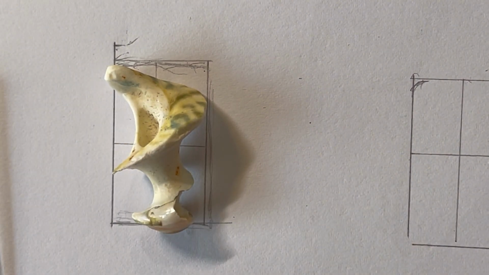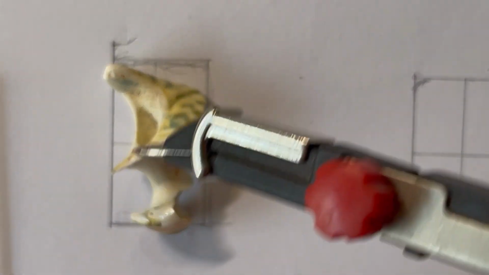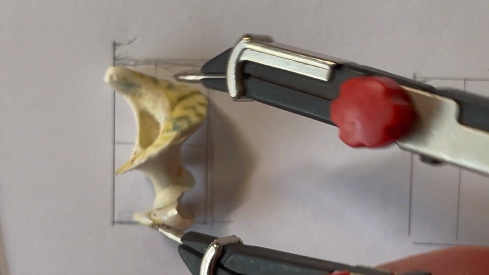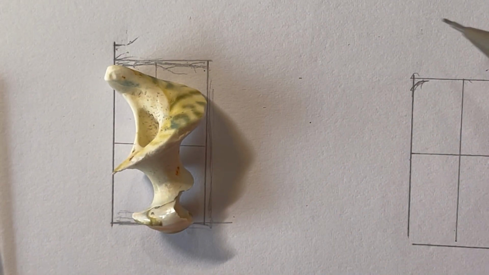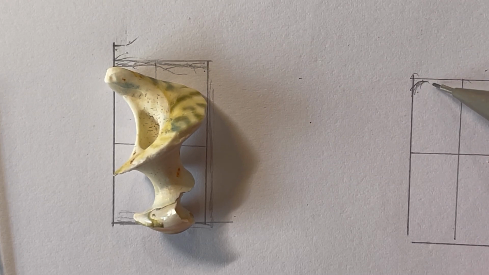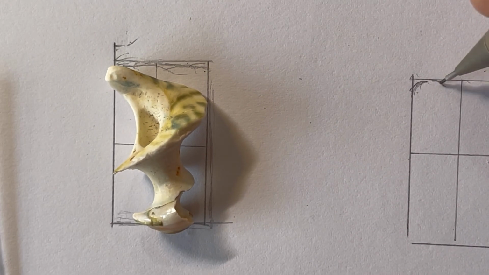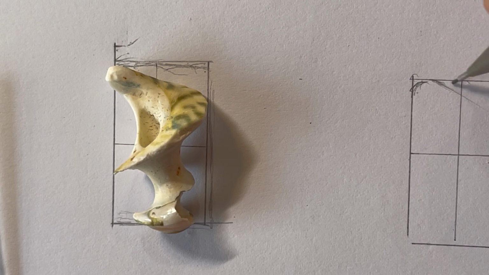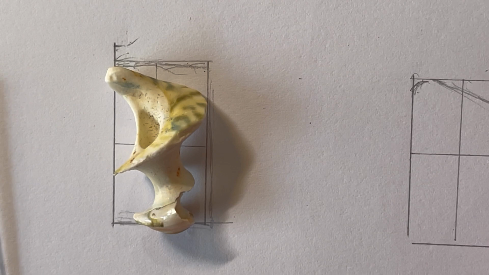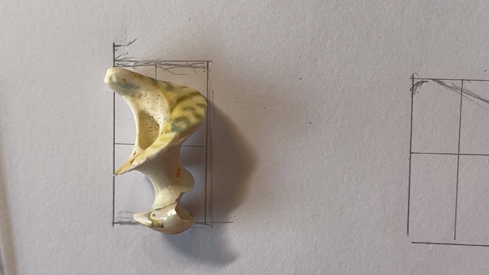So for a larger subject, you can use your dividers if you feel that they'd be useful, or you can just use your eye. So sensitive observation.